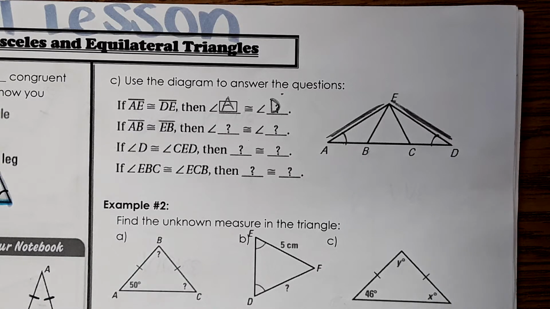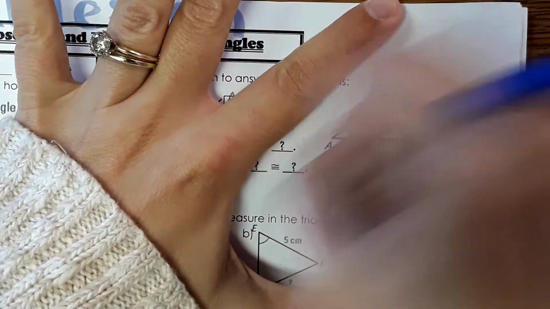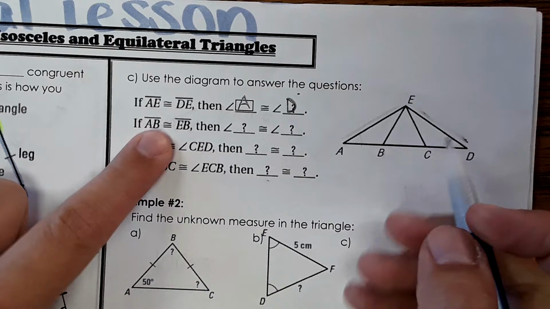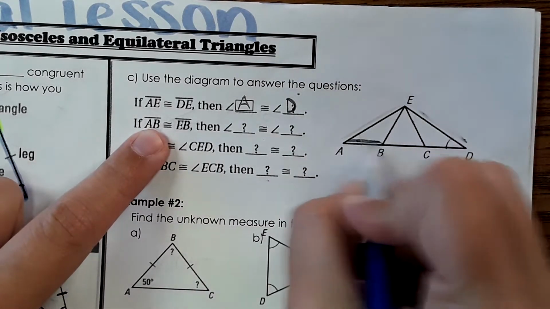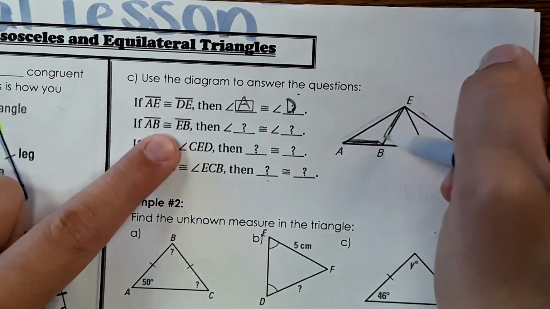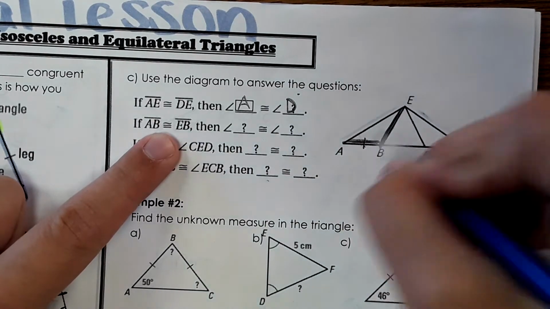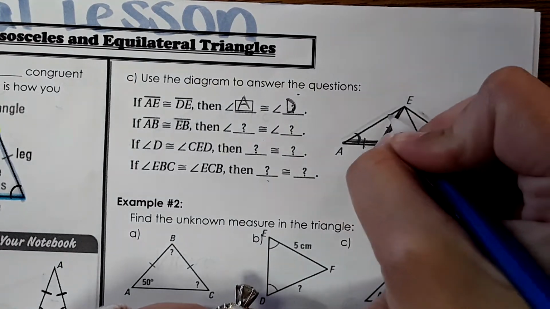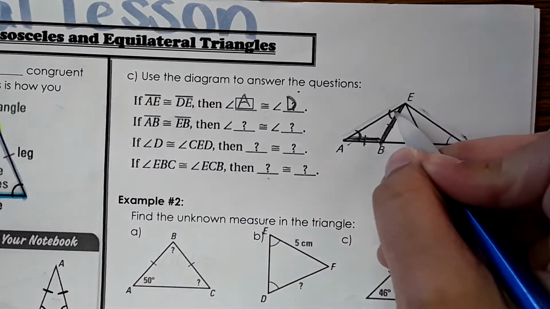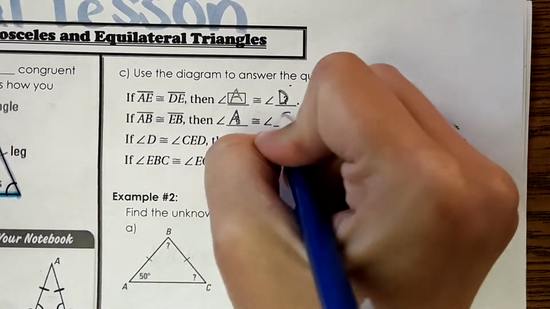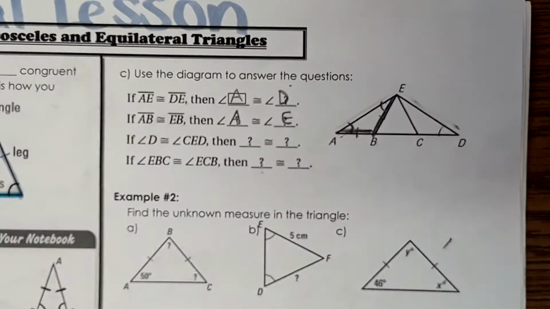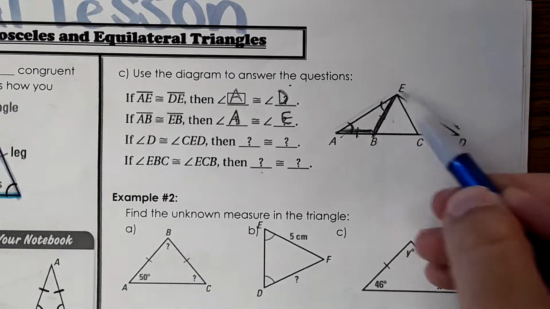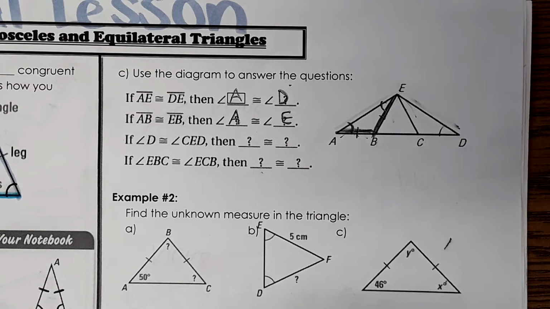Okay, the next situation, I'm going to look at what it says. It says that AB, so I just identified that segment, AB is right here, is equal to EB. So now it's just talking about this little triangle right here. So then the base angles that would be the same are right here and right here. So angle A, and we'll just call it angle E. Really, we should be more specific with angle E because angle E could be a lot of angles here, but we'll just keep it simple.